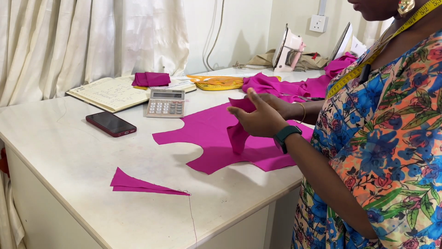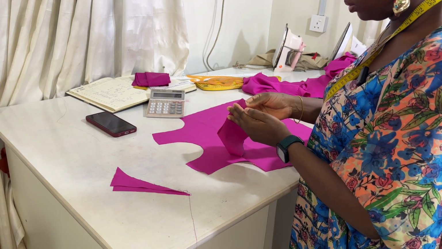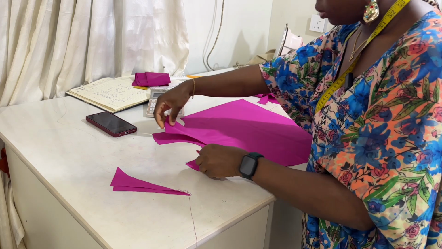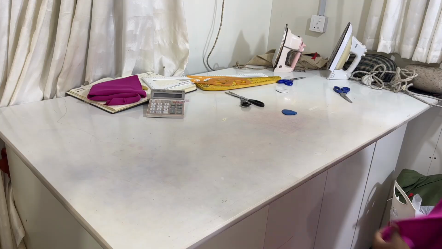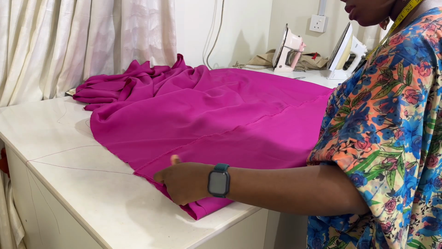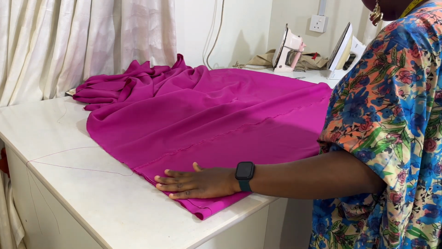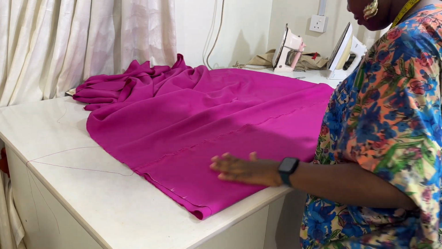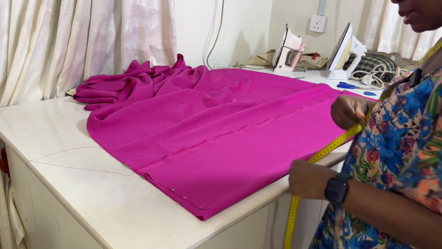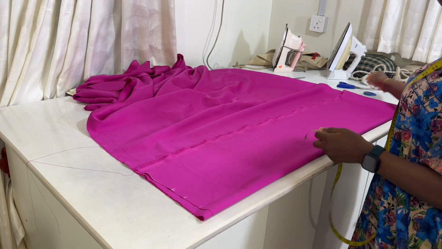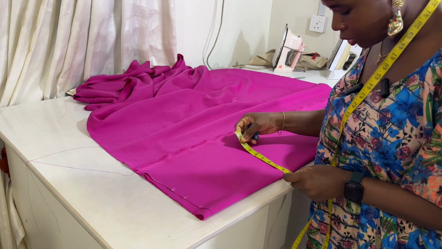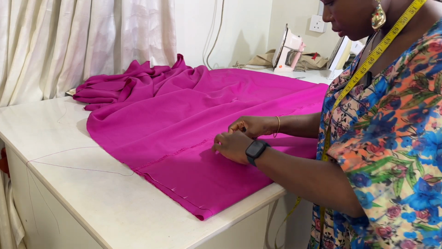So let's just put the facing, the down part first. Like I said, the length is going to be 8.5. Then you add your seam allowance of ½ inch, that will be 9. So the length is going to be 9.